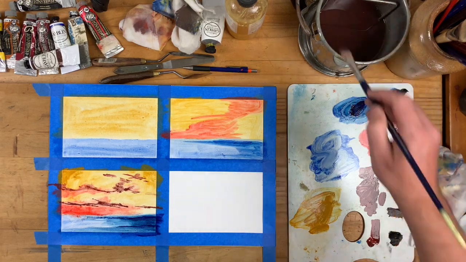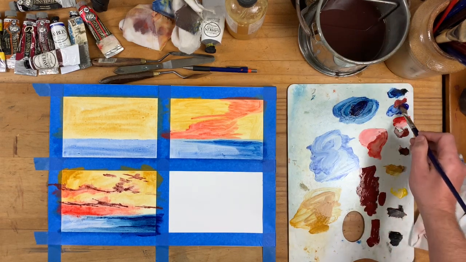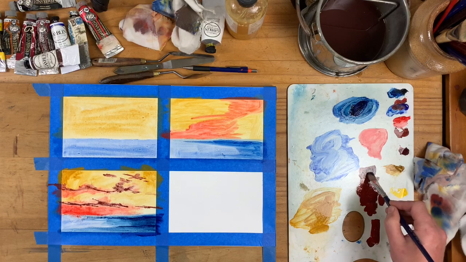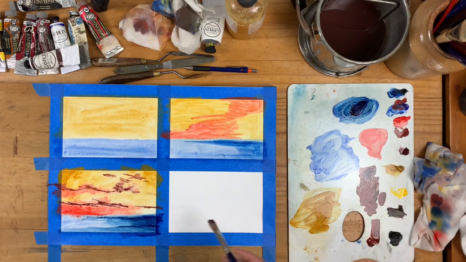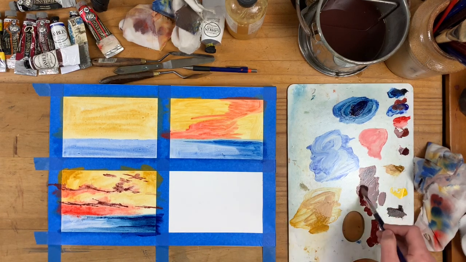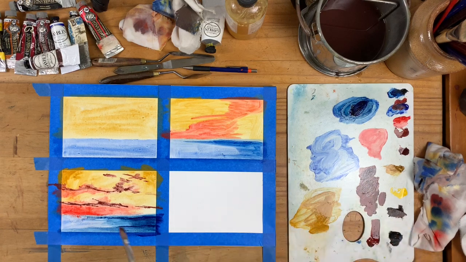Like so. With that same mix we can then also start to introduce a land mass along that horizon line, like so.